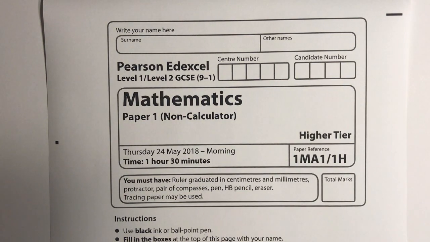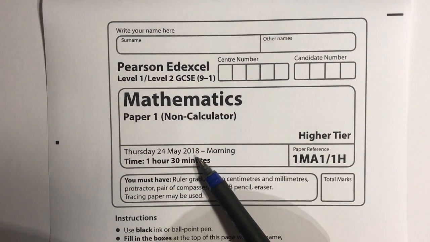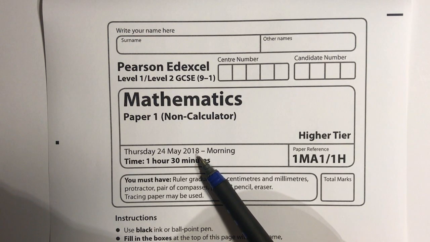Hi, so in this video we're going to be looking at the Edexcel paper from 2018. It's the June series of exams. This particular one is paper 1, it's the non-calculator, and the plan, like before, is I'm going to work through the first 20-25 minutes or so. Please do have a go at each of the questions, stop the video and then compare your solutions.